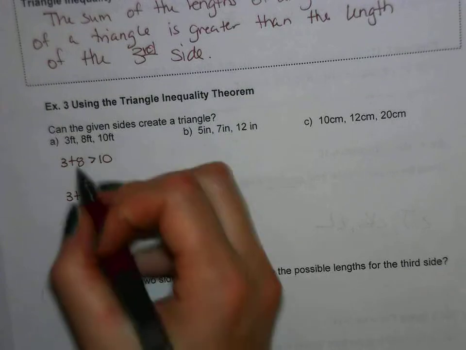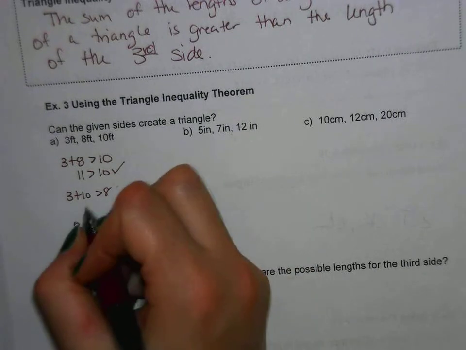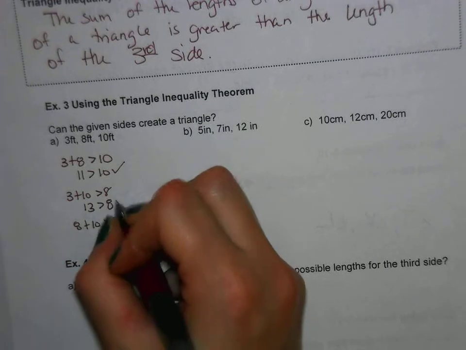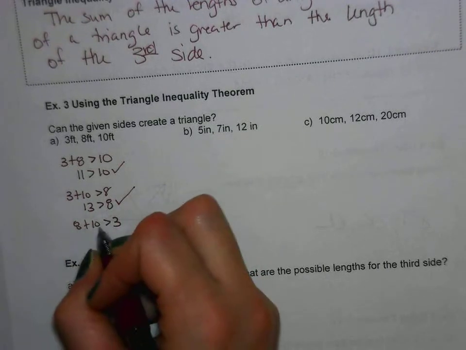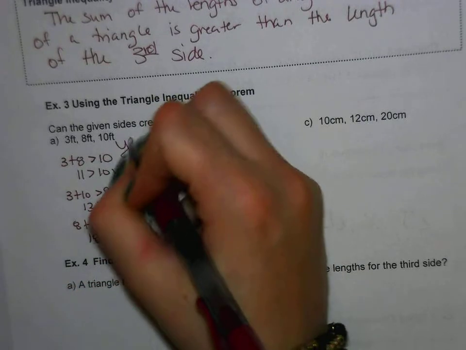So 3 plus 8 is 11. 11 is bigger than 10, so that works. 3 plus 10 is 13. That's bigger than 8, so good. 8 plus 10 is 18. So that's good. So yes, this can create a triangle.